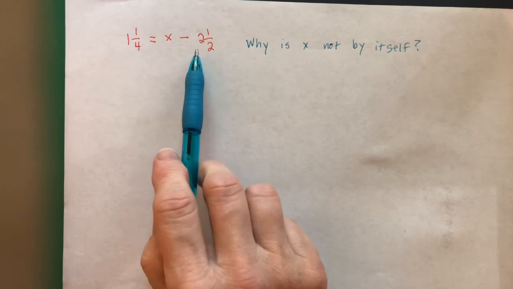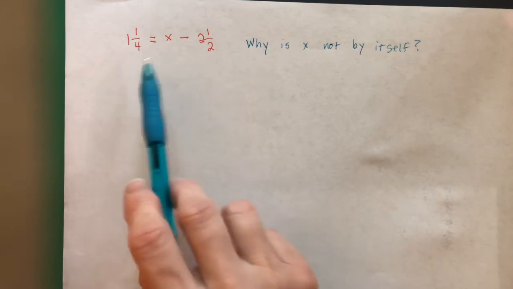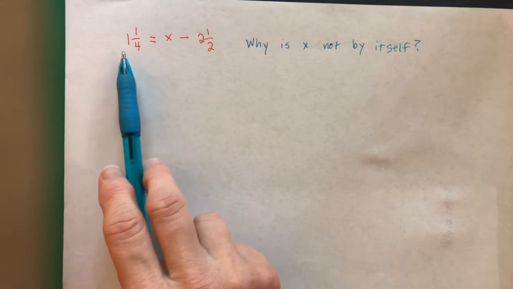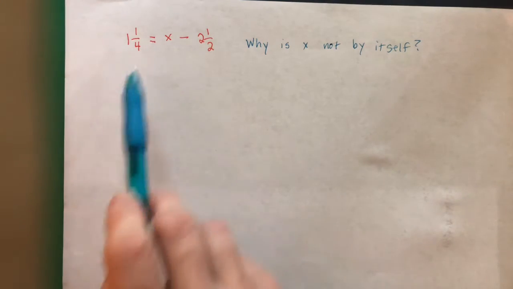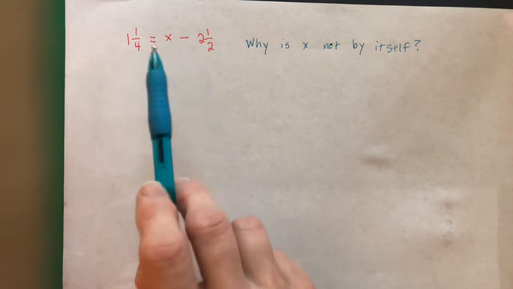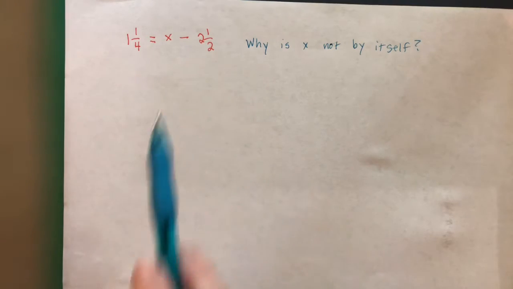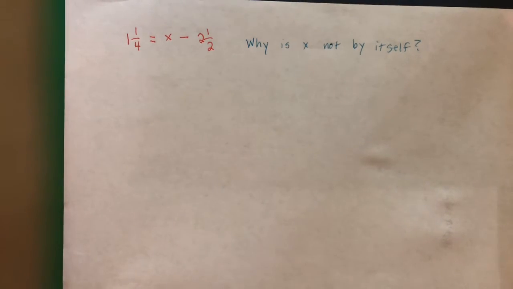Because we're subtracting 2.5. I see people subtract 2.5 from both sides. I see people subtract 1 1/4 from both sides. But the 1 1/4 has nothing to do with why x isn't by itself. It's being subtracted by 2.5, so we're going to need to add 2.5.